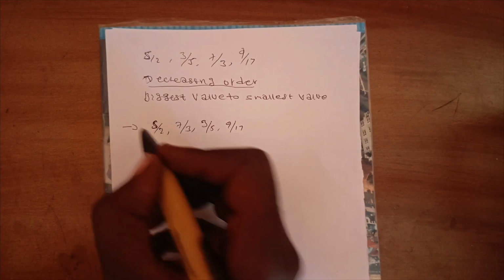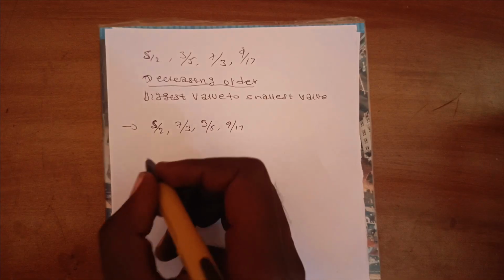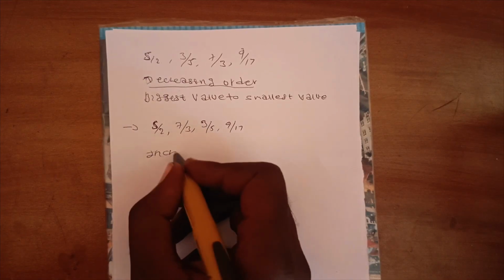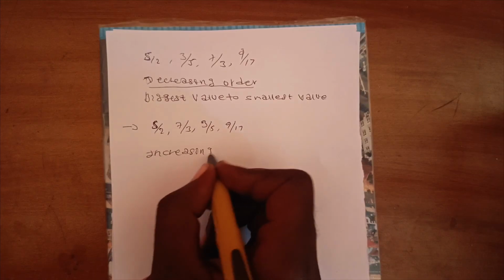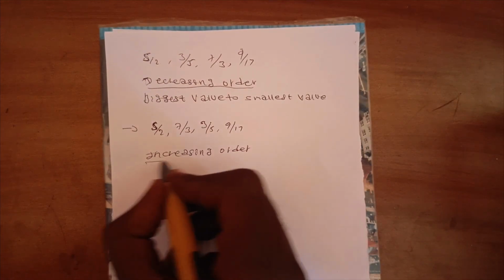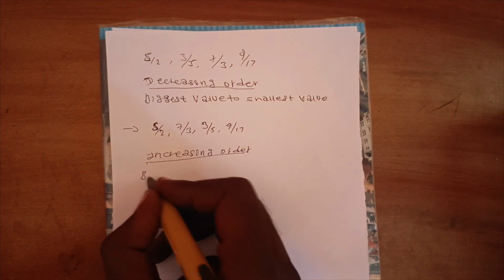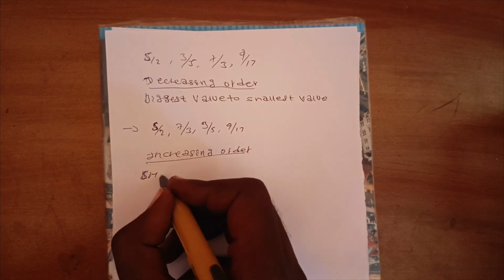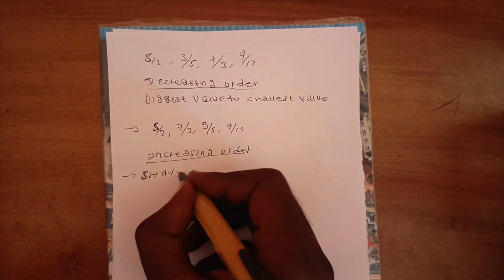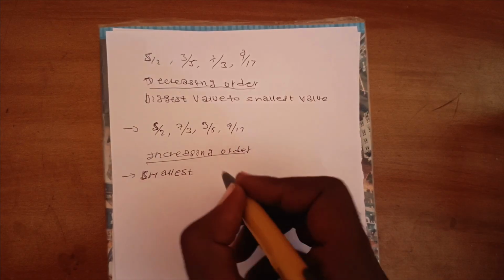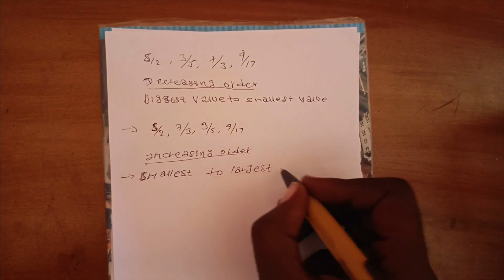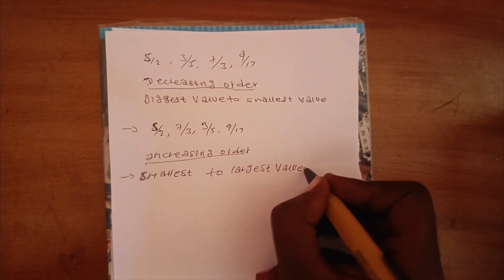Then 9 over 17. That means when we list them in decreasing order, we can change them to increasing order. Increasing order. That means from smallest to largest value.